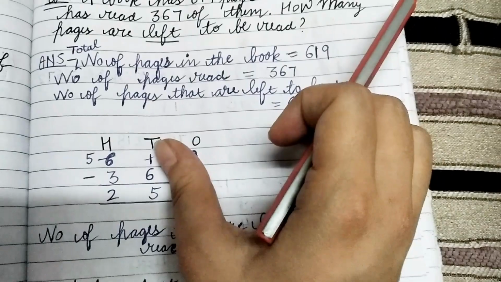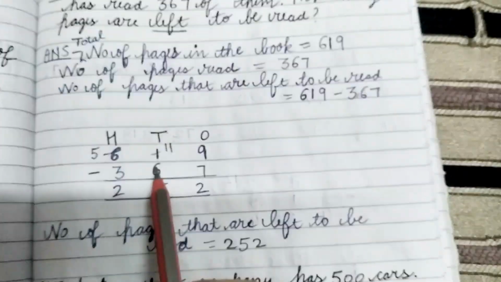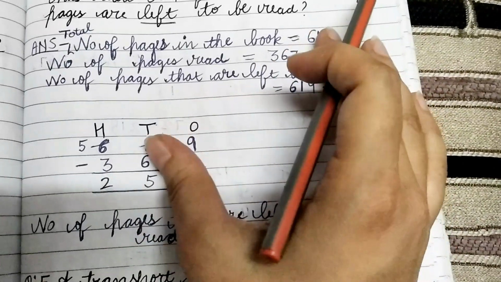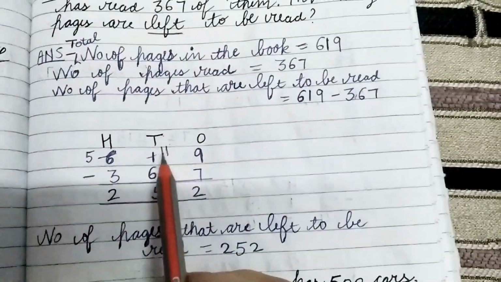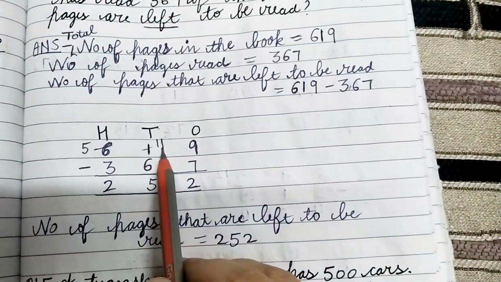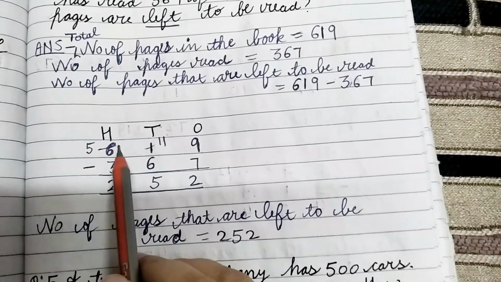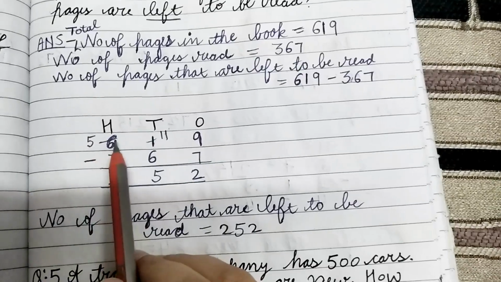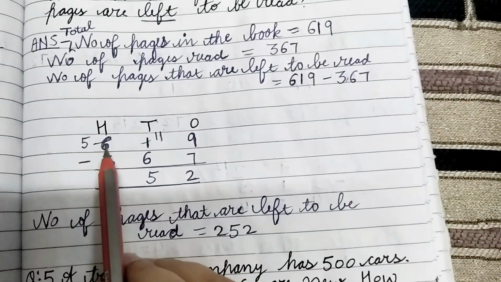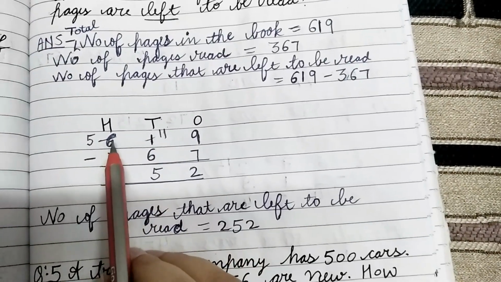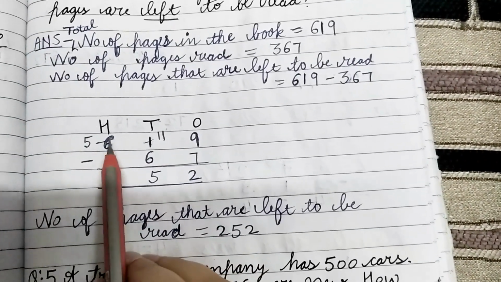So what you have to do? You have to borrow one from the number on the left side. That means I will borrow 1. So it will become 11. Okay, from 1 it will become 11, and here you will strike this number on the left and you will write down 5, because when this number is giving 1 to the number on the right side, then 1 will be decreased from this number.